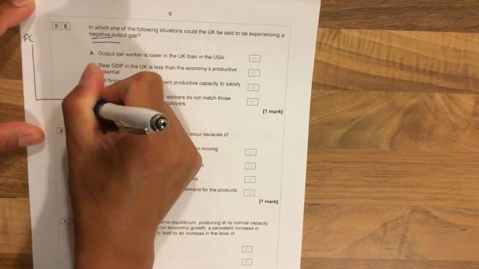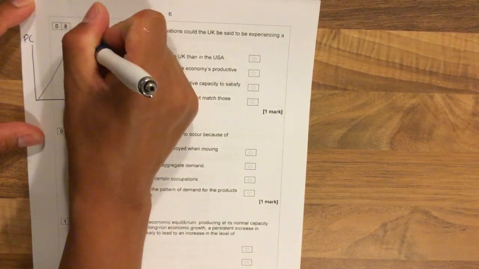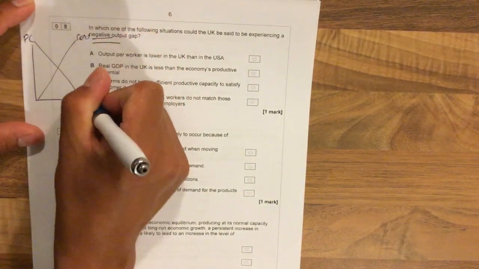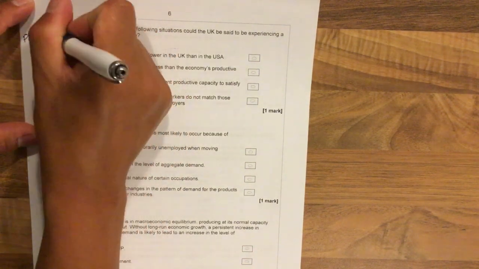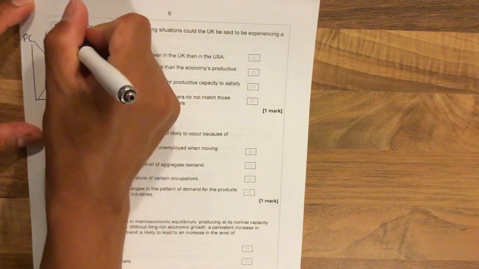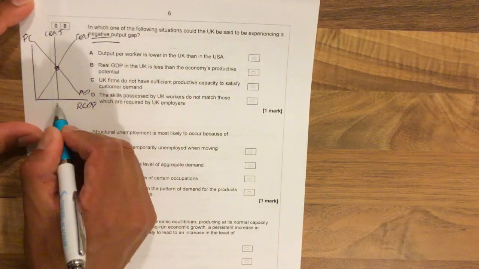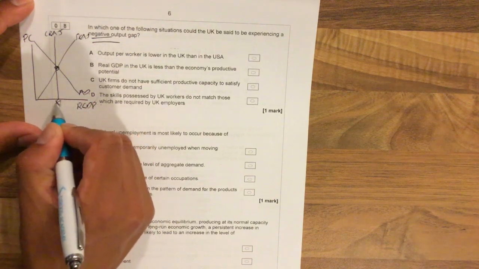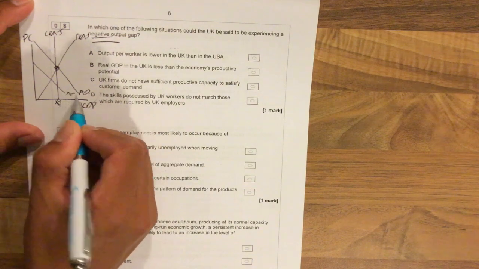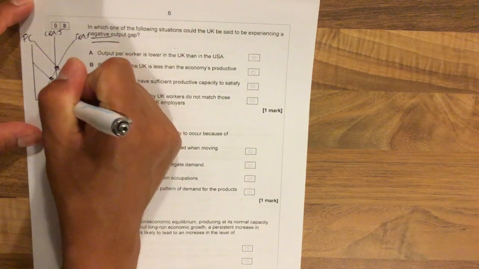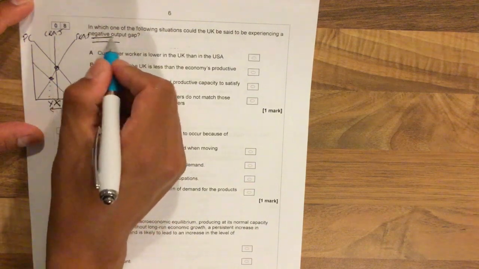Price level, real GDP, and remember you do your SRAS, you do your AD, and then you do your LRAS straight through the middle of those, and then if you're at a negative output gap, it means you're not at this point here, you're slightly before it, so that just could be AD is slightly off at the moment, so therefore you're not at X, you're at Y, and that's your negative output gap.